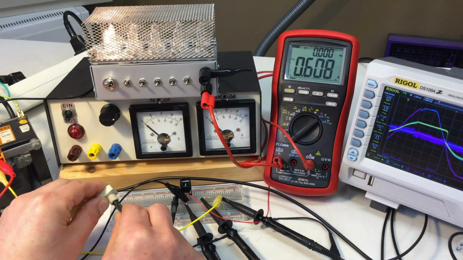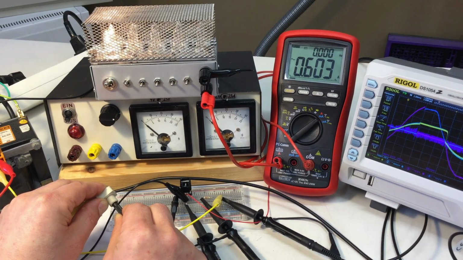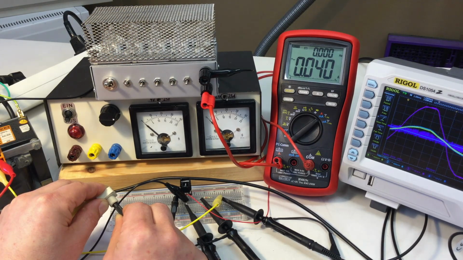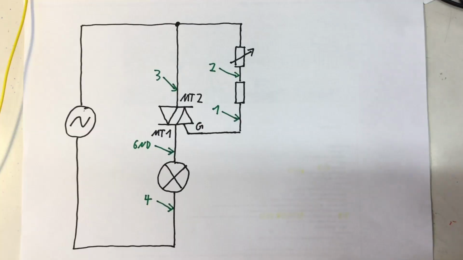And hopefully, yeah, that was a little jumpy, but still I have some control. It's not that nice, but yeah, it's somehow working. Not quite as you wanted to, but nevertheless, let's have a look at the circuit.